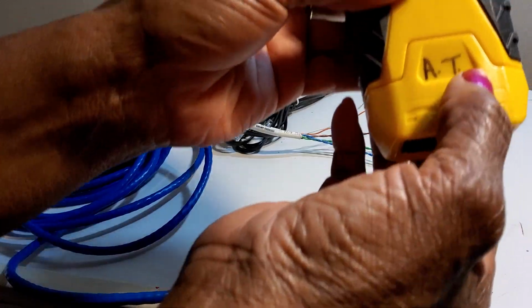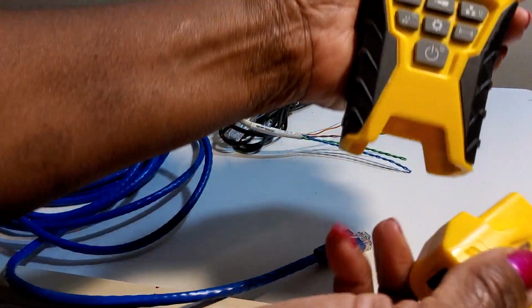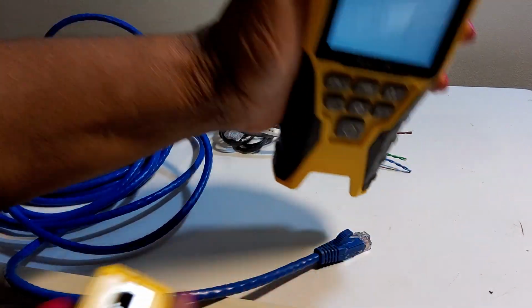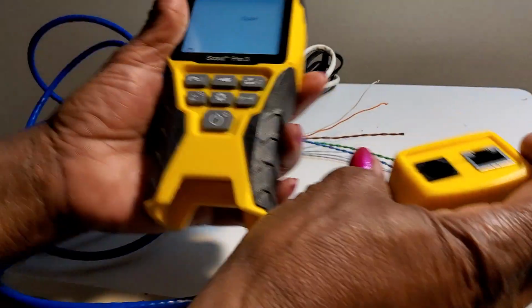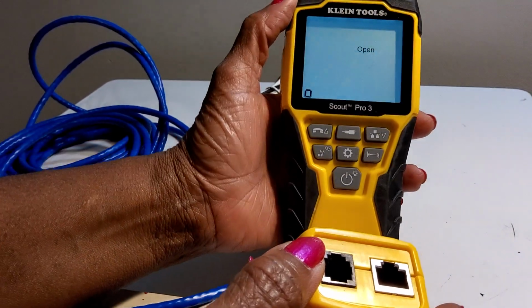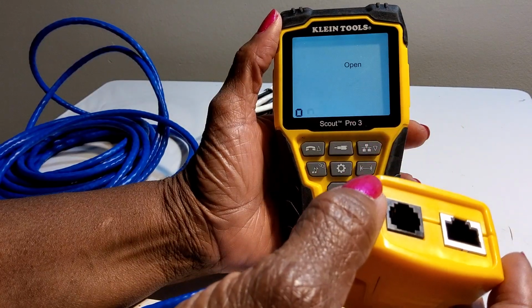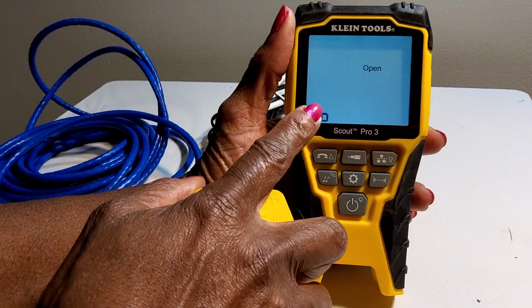So we're going to go ahead and take this loose. I told you before that this comes out. And you'll notice it has the RJ45 and RJ12 or RJ11 as well as this. So you could use this piece or this piece at the network rack. I like to use this piece because when I get to the other end, I need to see if it's working or not.